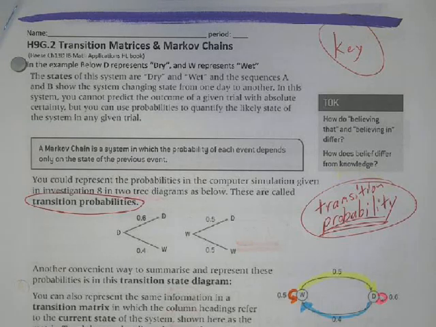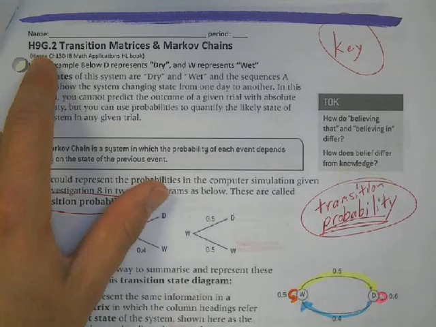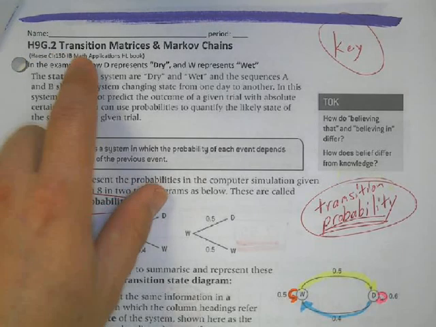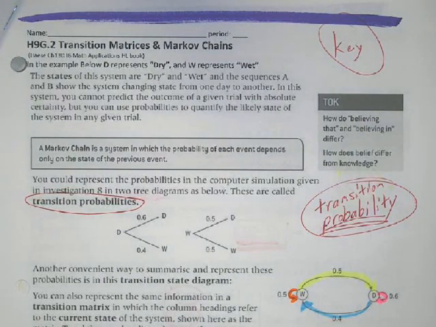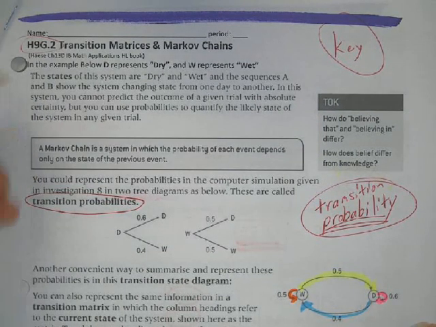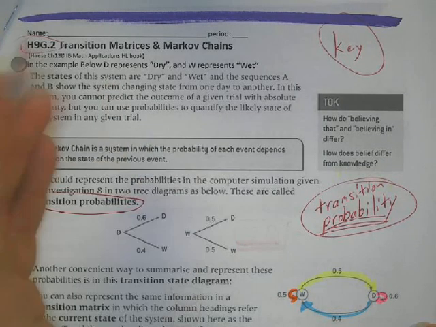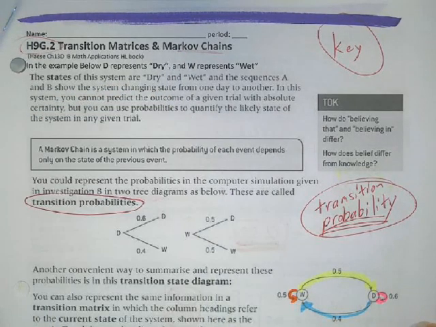Okay, today we're going to talk about H9G.2, transition matrices and Markov chains. Prior to doing this assignment, you should have done H9G.1, the Revision Village, which talks about Markov chains. It's very, very useful to watch the Revision Village video and do that handout first before this.